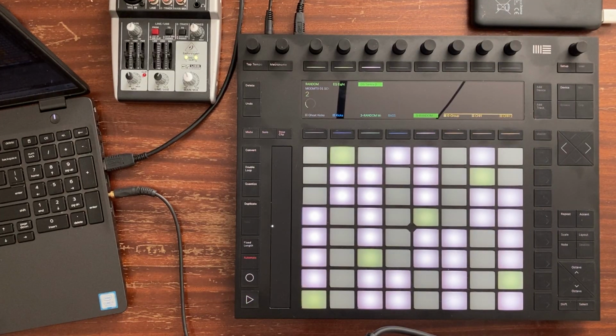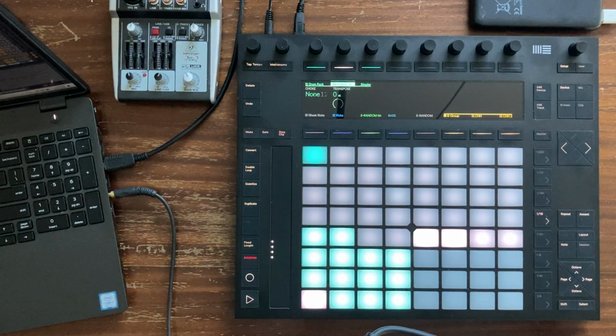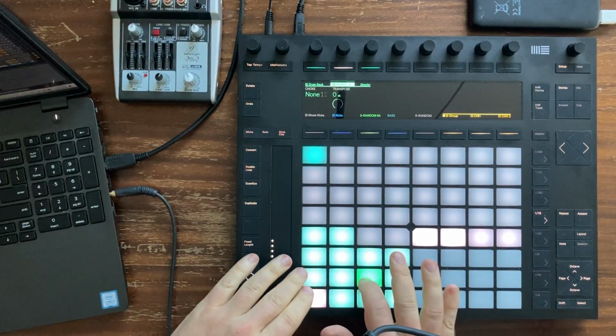Let's do some glitches next. Okay, so I've started by loading in a handful of glitchy samples into a drum bank.